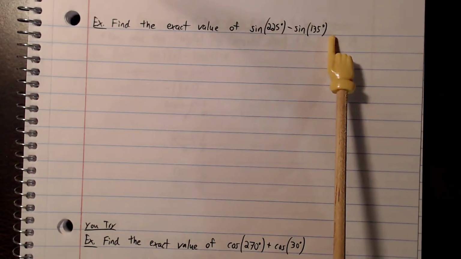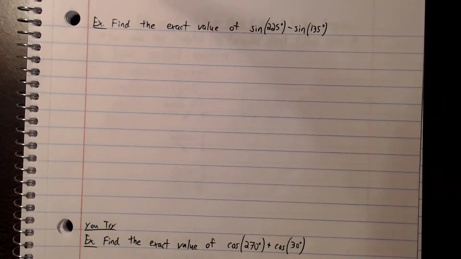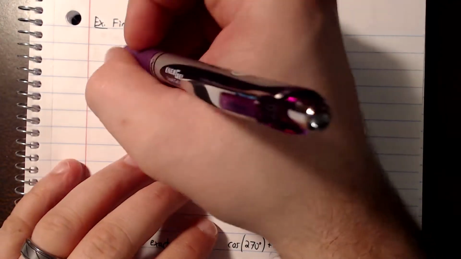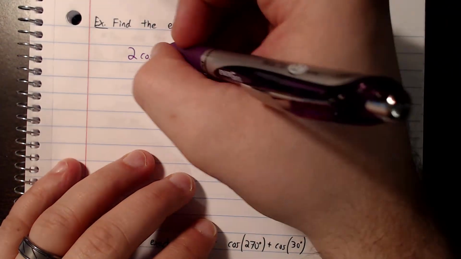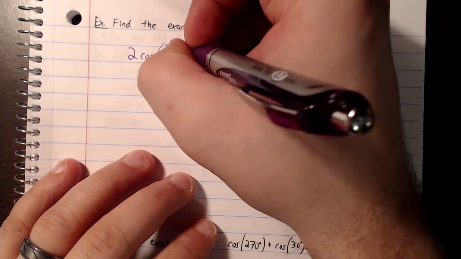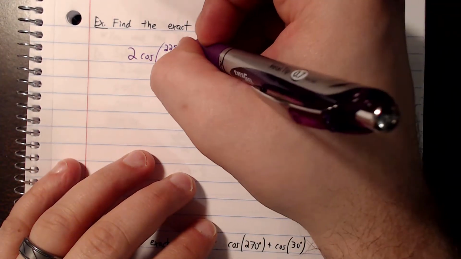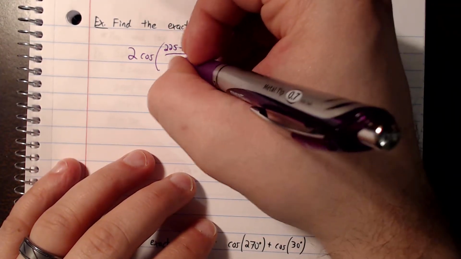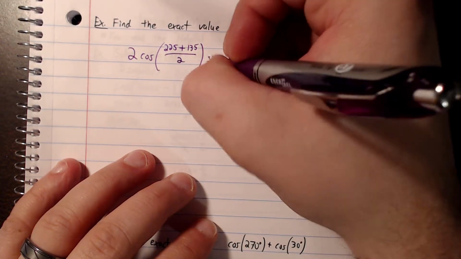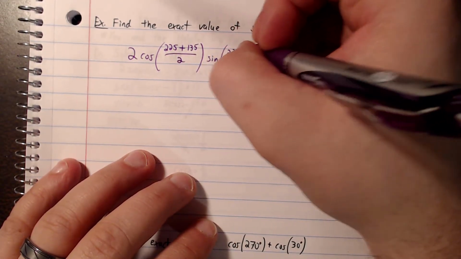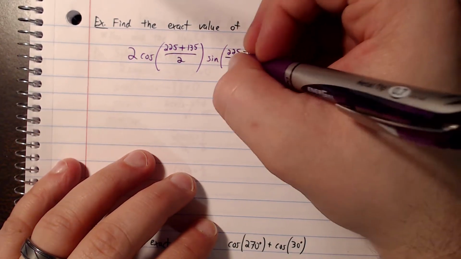Here's u, here's v. So 2 cosine of u, which is 225, plus v, which is 135, divided by 2, times sine of u minus v divided by 2.